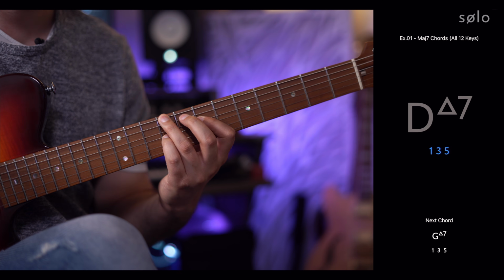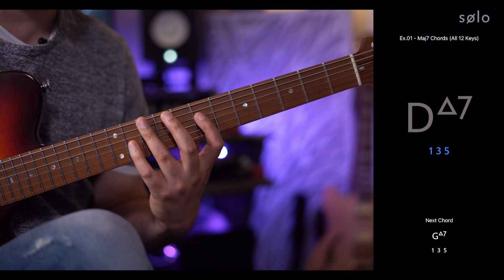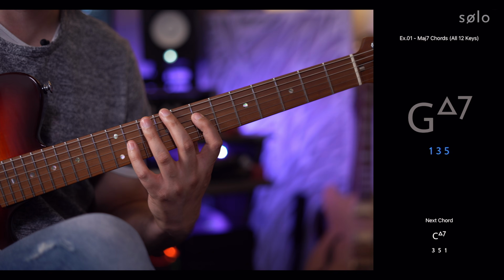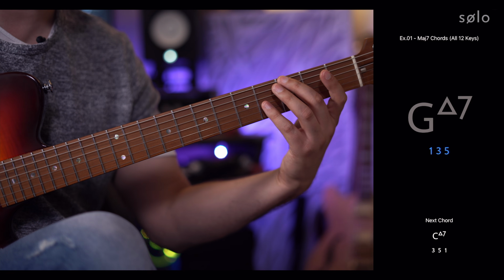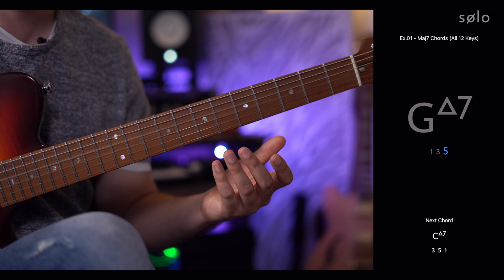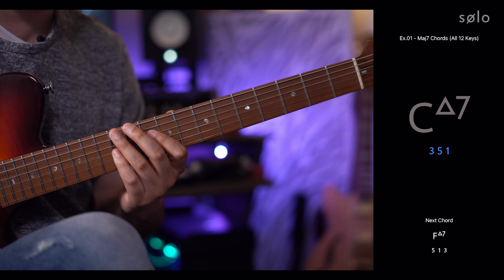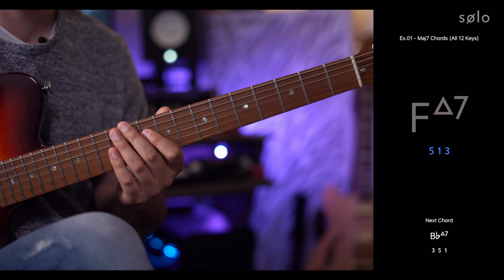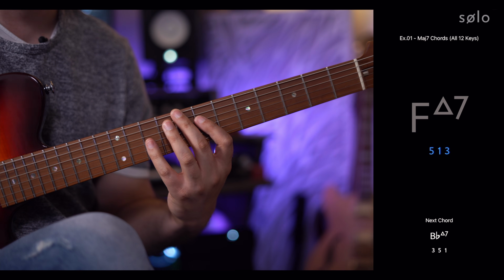Okay. Now it's asking for a root position D major triad, which I'm going to play like this. So 1, 3, 5. Now a root position G major triad, which you could play like this. 1, 3, 5. Now a first inversion C major triad, which I'm going to have to play up here, which would be 3, 5, 1. Now a second inversion F major triad, so that would be here.